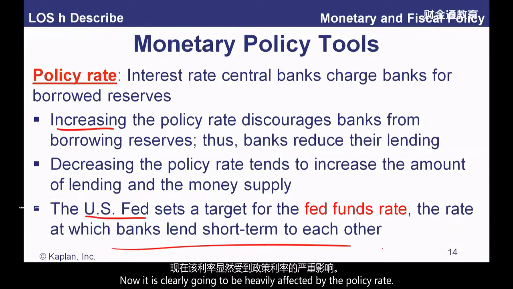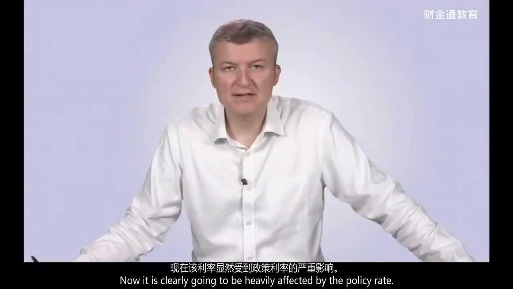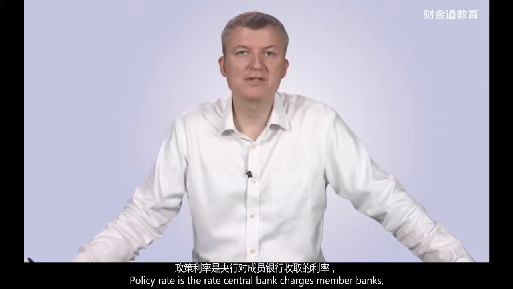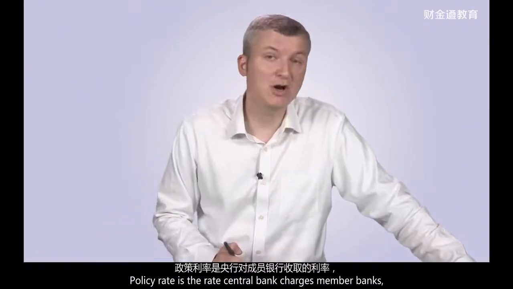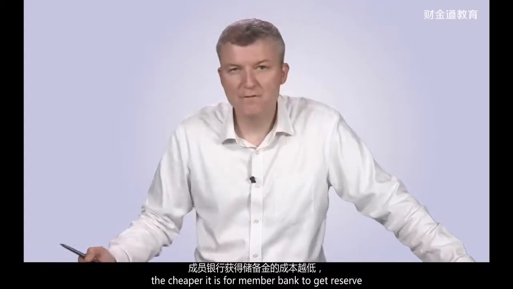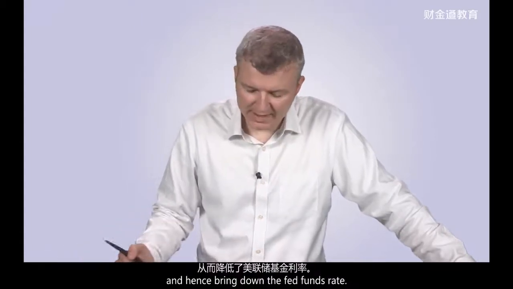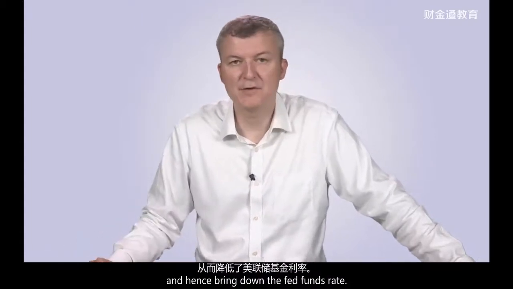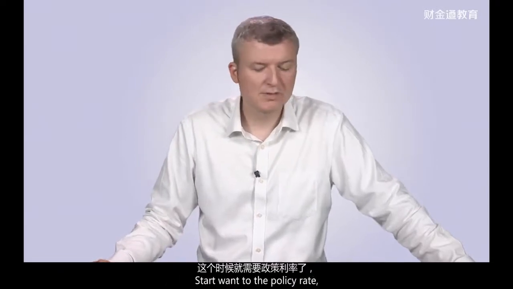Now that is clearly going to be heavily affected by the policy rate. The policy rate is the rate the central bank charges member banks. The lower that is, the cheaper it is for member banks to get reserves, and hence that should bring down the Fed funds rate. So that's one tool, the policy rate.